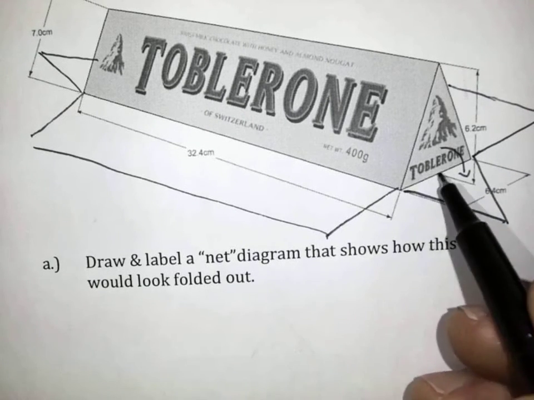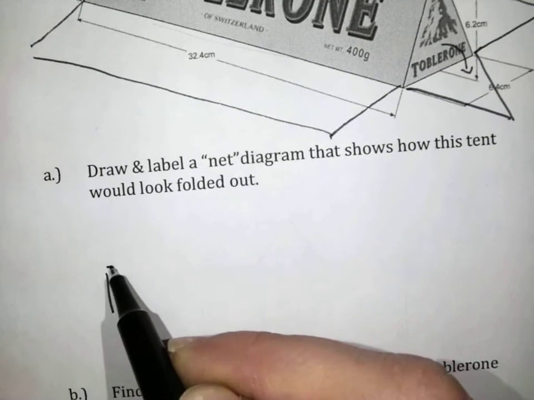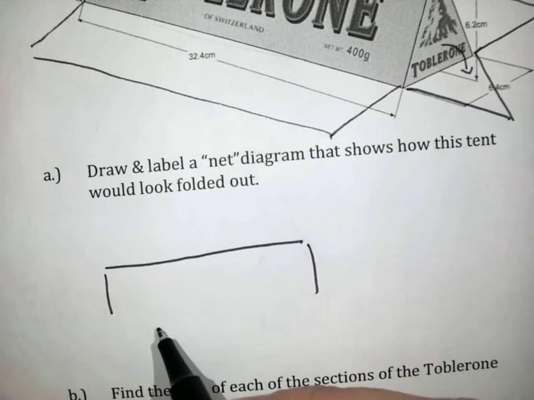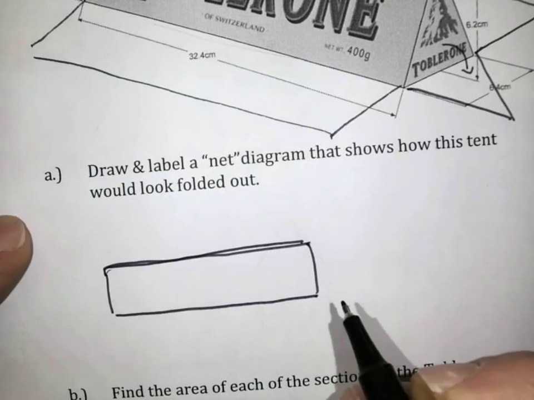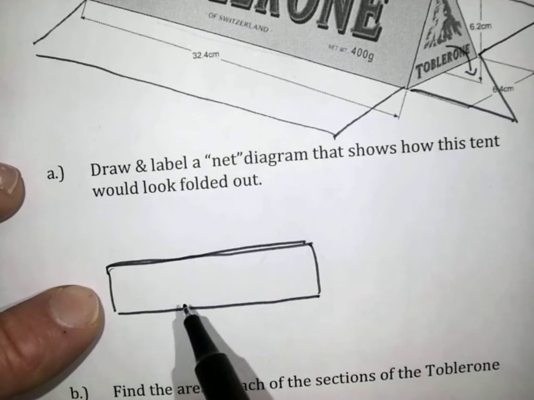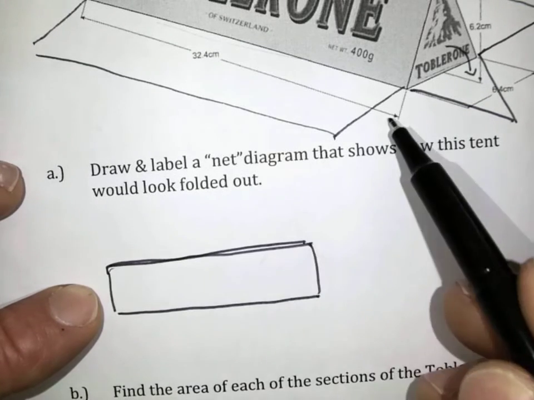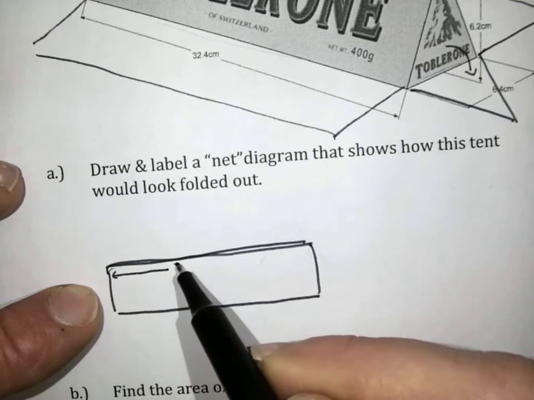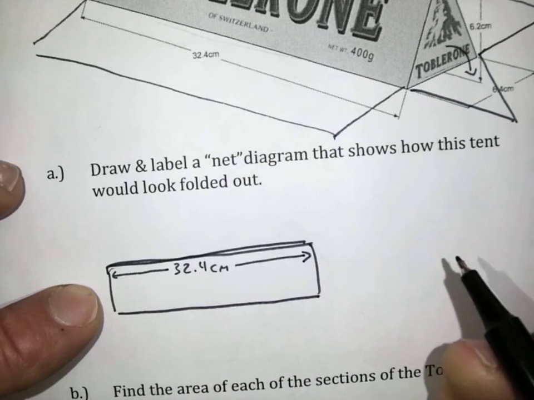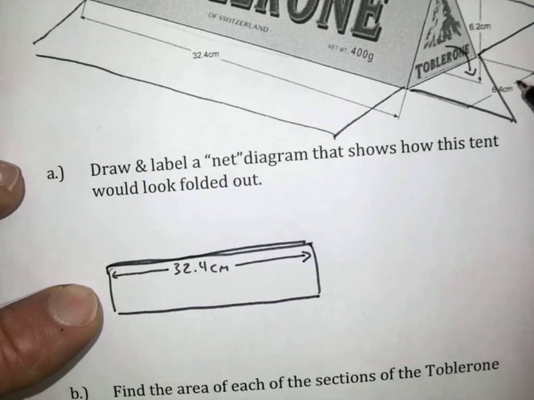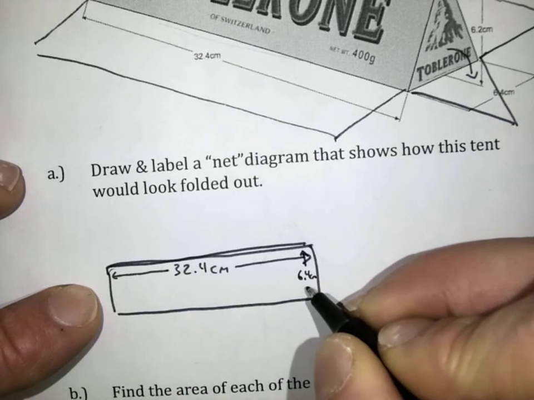And again, I like to start with the middle base object, the one that kind of stays where it is. So I'm going to draw that first. And the one thing I'm going to do differently than I did last time is I'm going to add the dimensions as I go rather than all at the end. I'll show you a different way of going about it. Okay, so this base part of the Toblerone, well, it looks like it has some dimensions. It's 32.4 centimeters long. Okay, that goes all the way across. And it also looks like it is 6.4 centimeters wide.